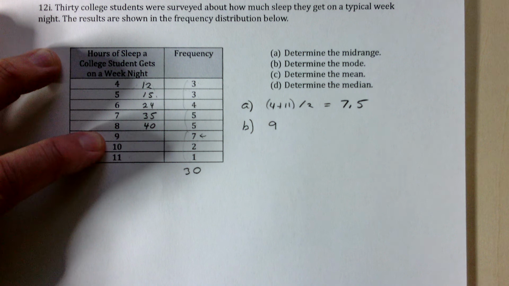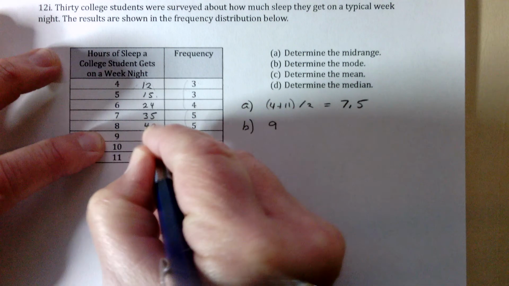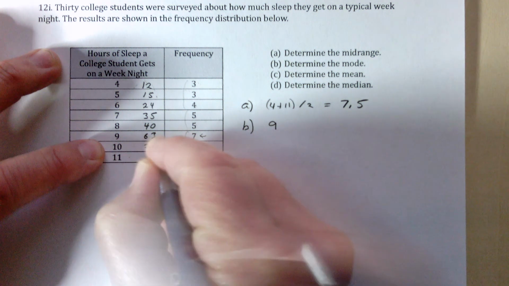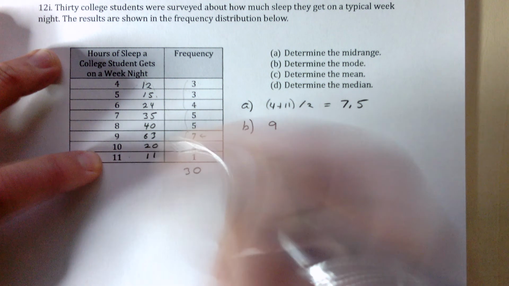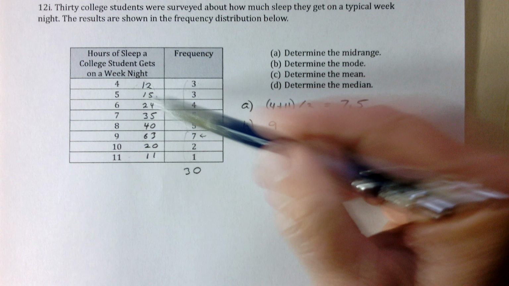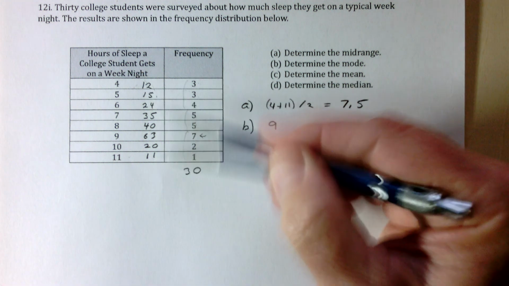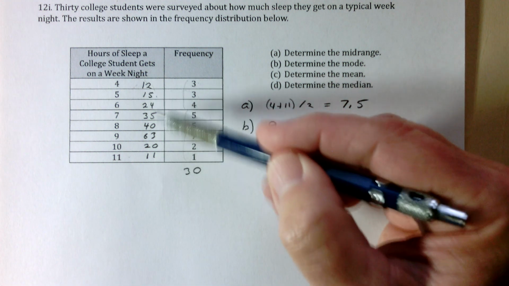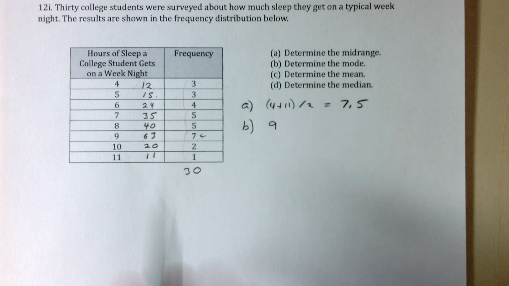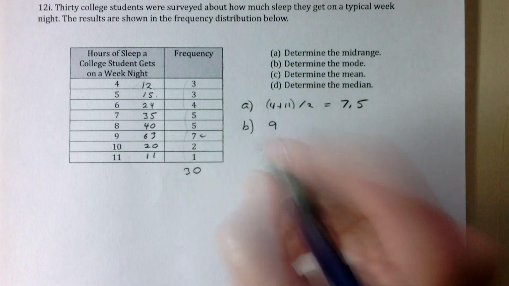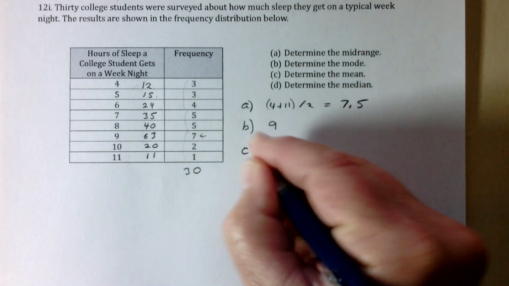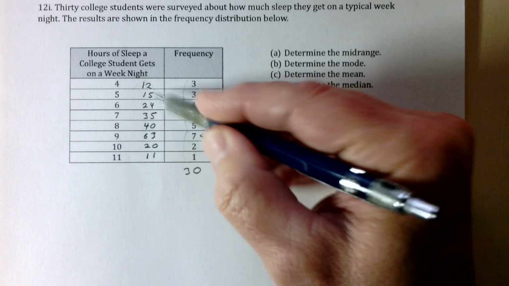Let's see, 63, 20, and 11. So this is the total. If we add this column up, that's going to give us the total of the data set. And then we can simply divide this number by 30 to get the average, and that's what we're going to do. So I'm going to go ahead and add these up.